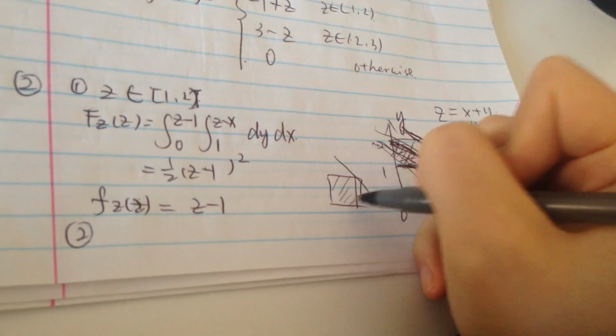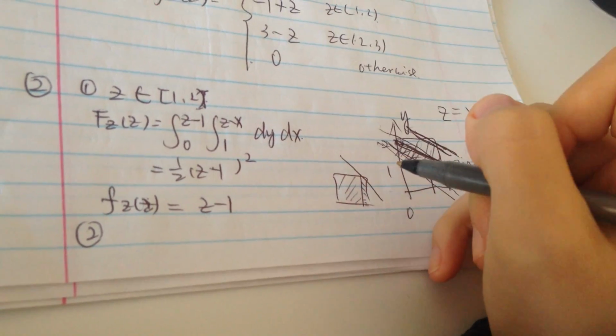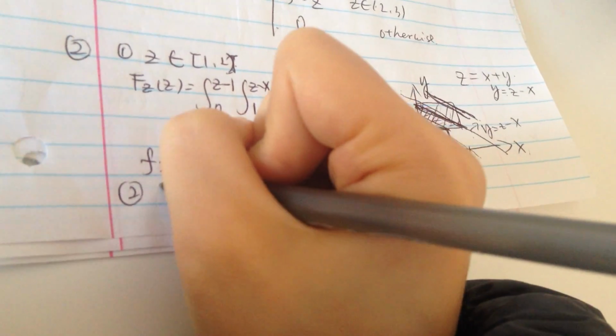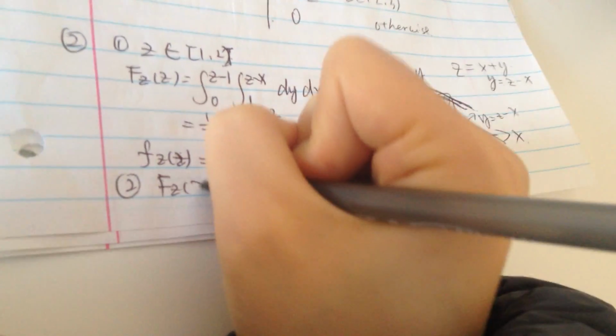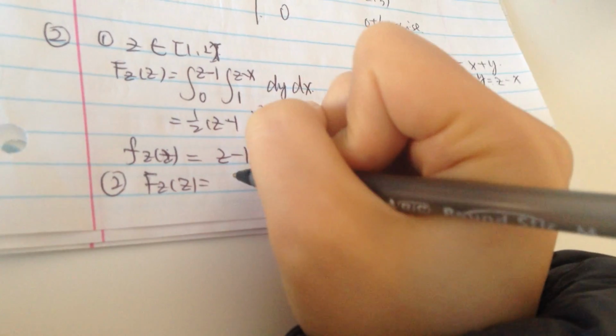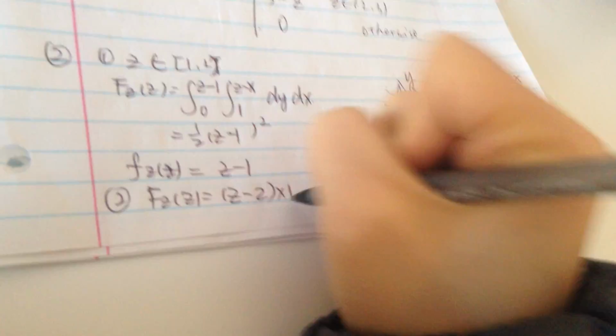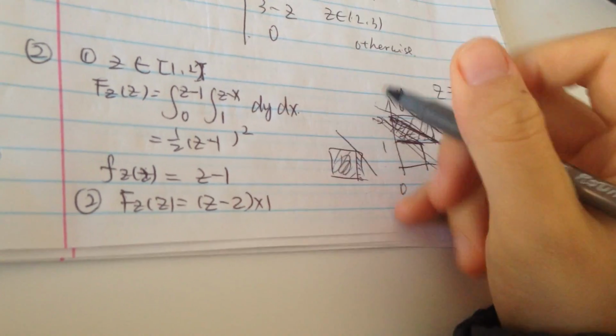The first is this part. The second is this part. The first part we could easily know, it is the -2 plus z, the area of this part.